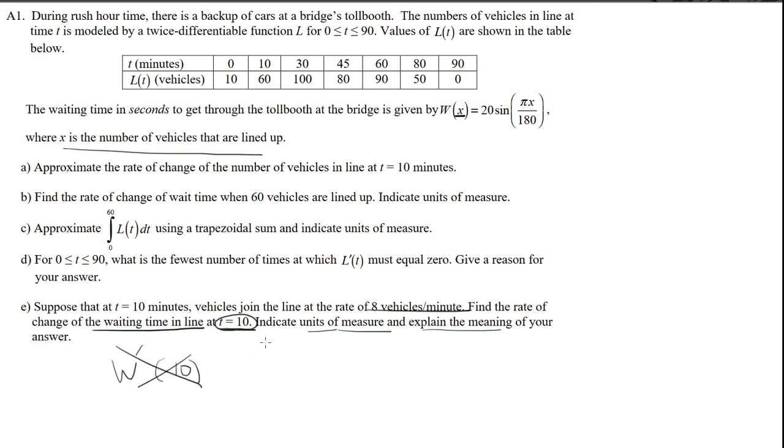But what we can do is introduce or compose L of 10. Because L of 10 is going to give us a number of vehicles at t equals 10, which is the same thing as x. So we're going to call L of 10 our x.